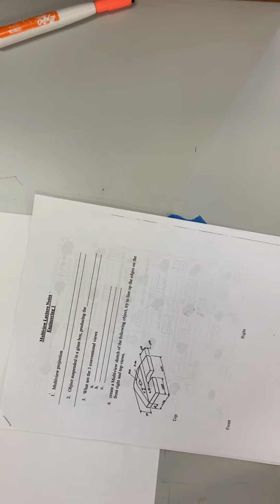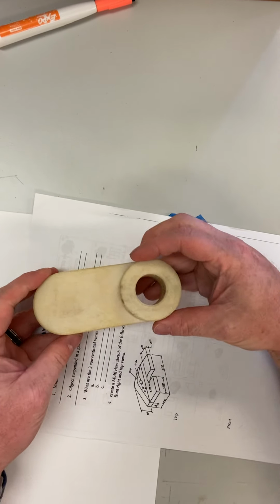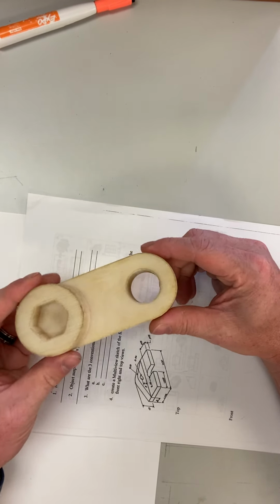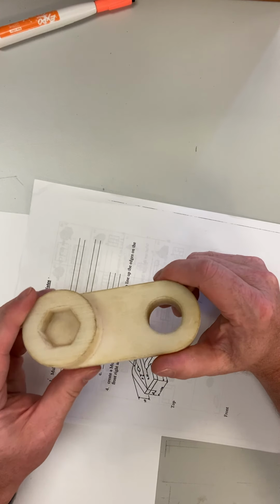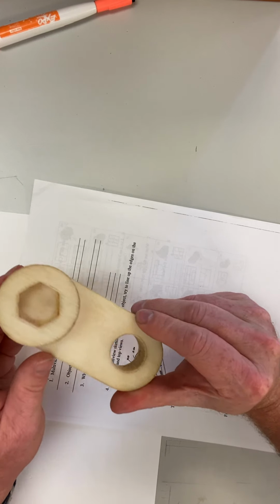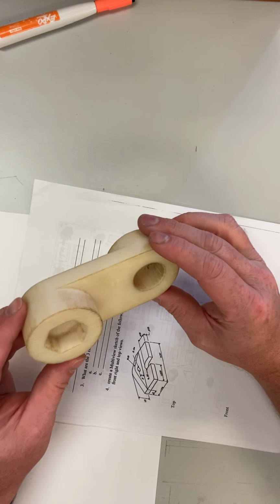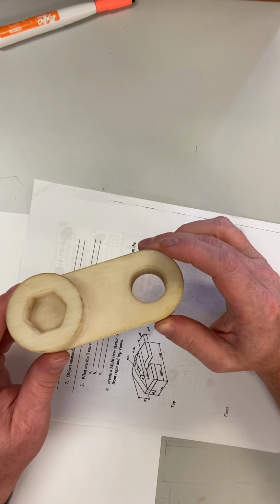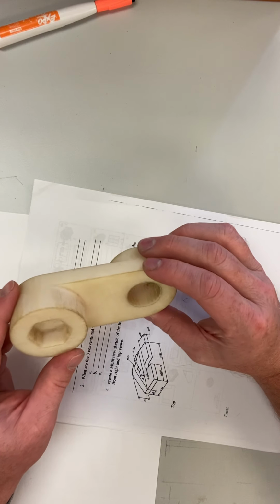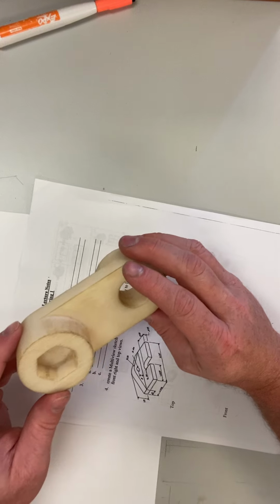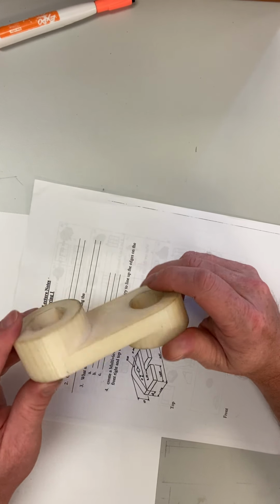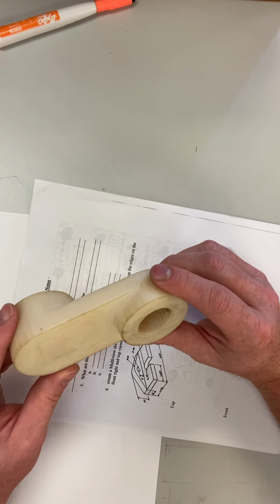So first off, what is a multi-view drawing? I like using this as an example. This is just a basic part that was 3D printed for me one time after a competition. It's a way to take an object and turn it into a 2D layout. That way it's much easier to see all the detail in it. Of course, most parts are going to be a lot more detailed than this, but this is a nice, easy example to get started on.